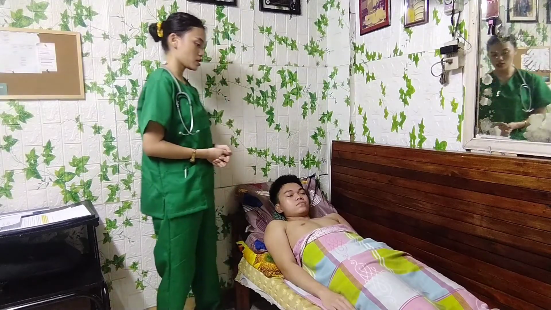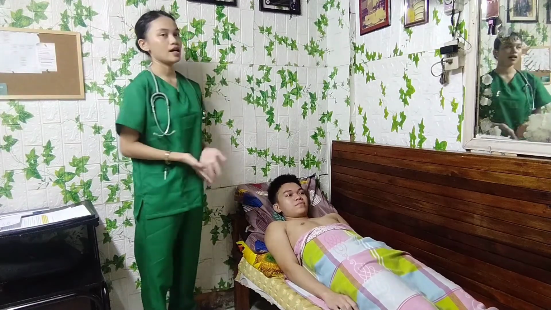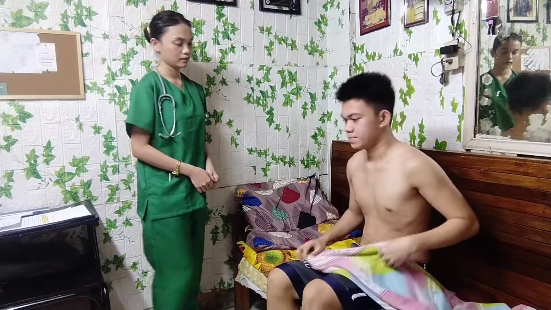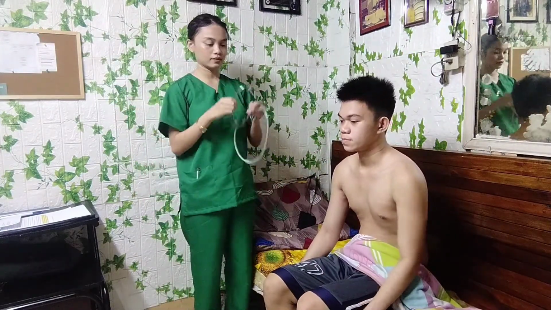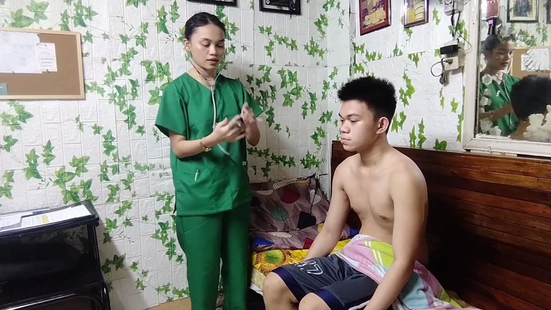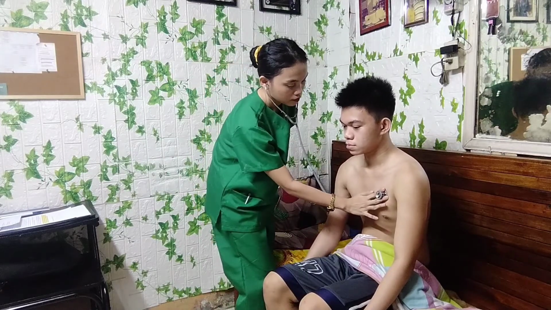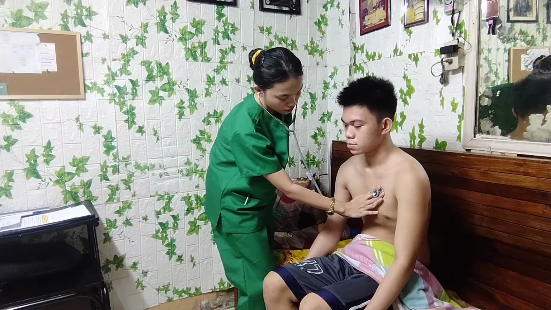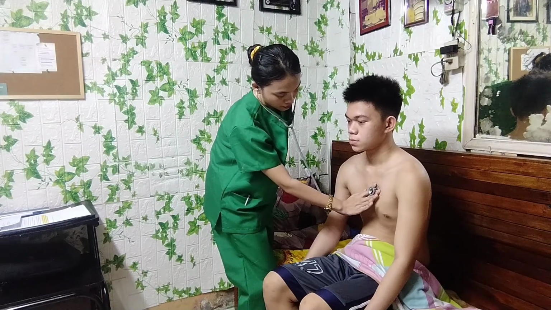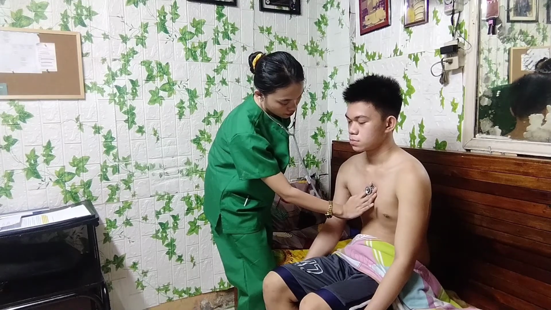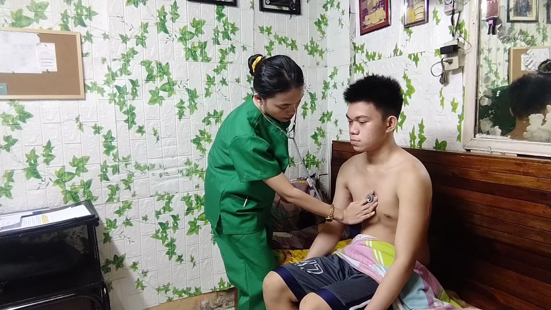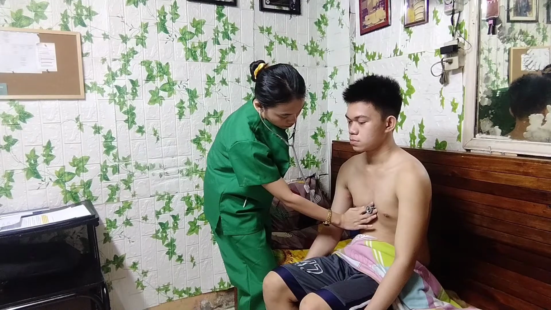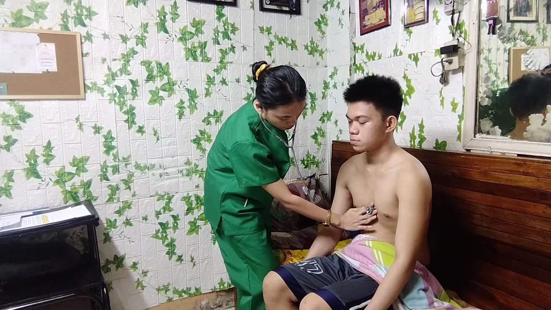So sir, please change to a sitting position so that I can auscultate your cardiac landmarks again. Okay. Let's begin again at the aortic area. Okay, the pulmonic area. Tricuspid area. Erb's point. The mitral area. And lastly, the apical area. Okay.